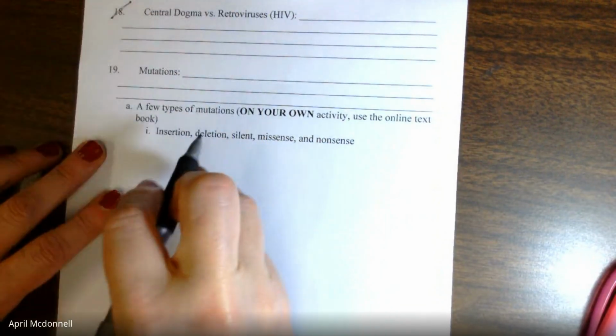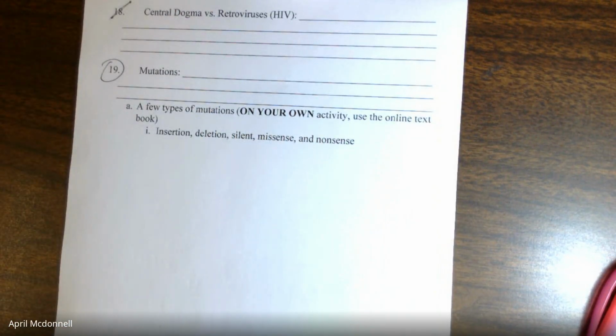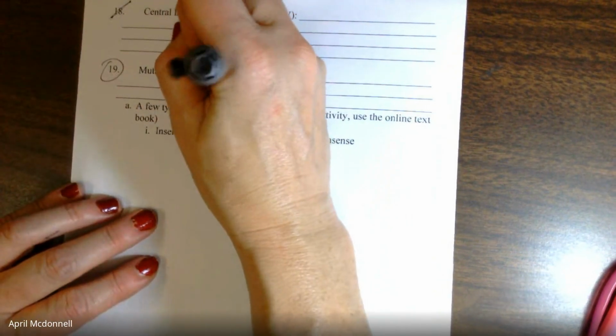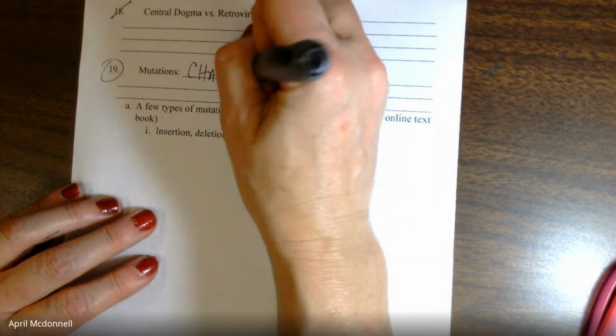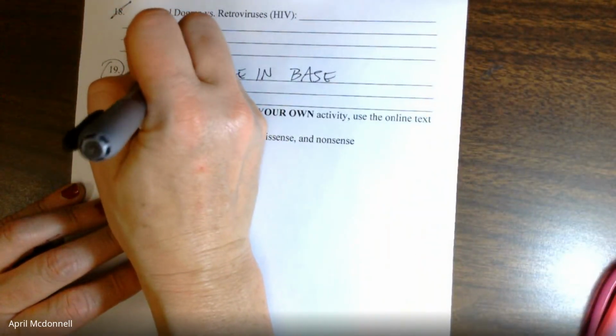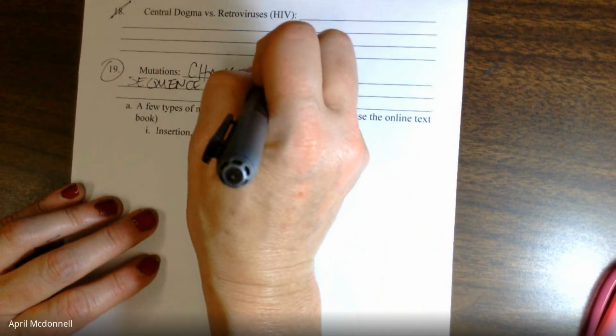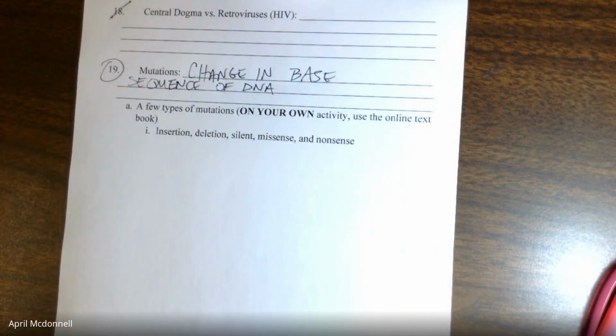Let's skip that one and move on to question number 19, which is mutation. Mutation is a change in the base sequence of DNA. So mutations are anything that results in a change in the base sequence of DNA. This can happen naturally, or it can be due to exposure to various substances.